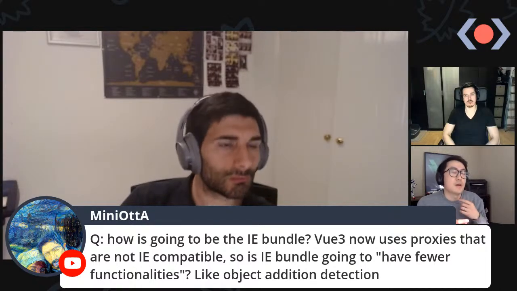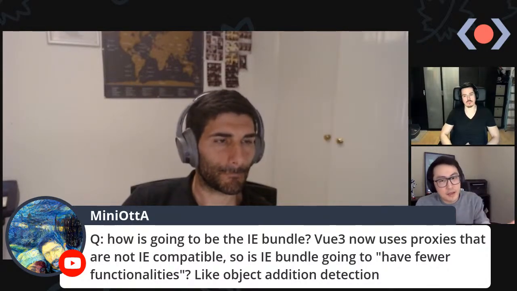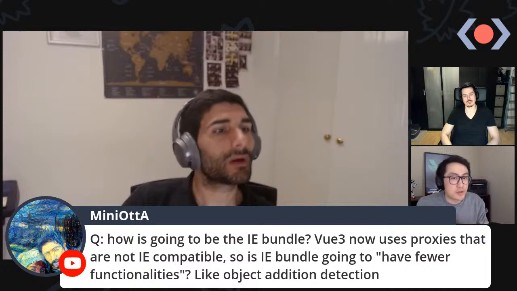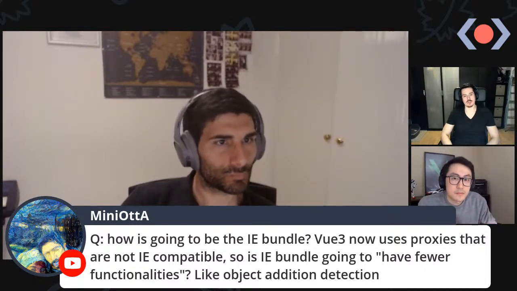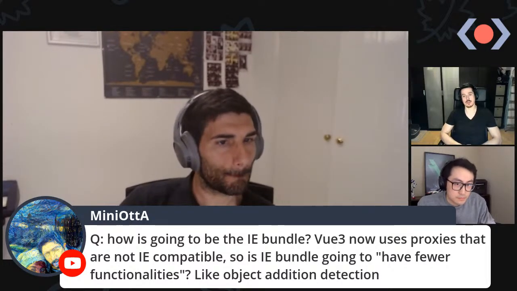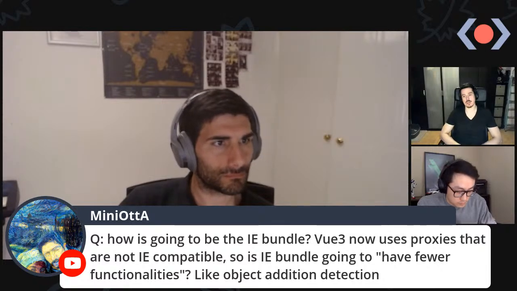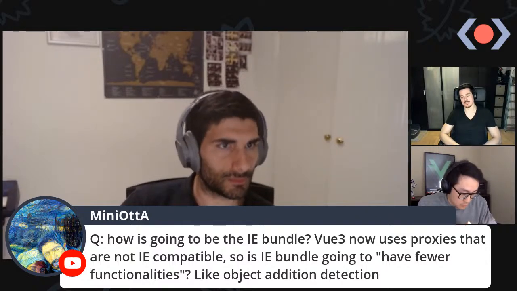But if you say you are using the IE compatible build, but you are writing code that relies on property addition, the proxy-based version will detect that and tell you, hey, you are writing code that won't work in IE, so you should stay away from that. By the way, this last point is probably one of the big points for the plugin migration guide, for the library author migration guide, because library authors also have to watch out for this. Yep, that's true.